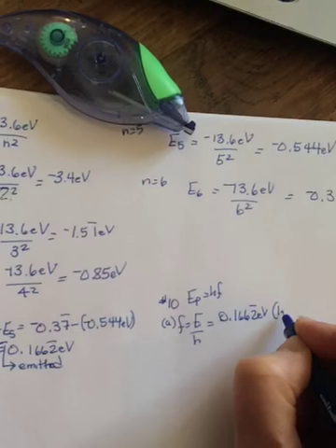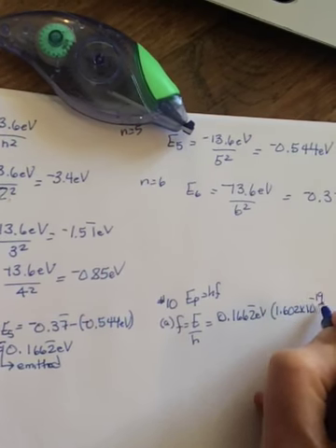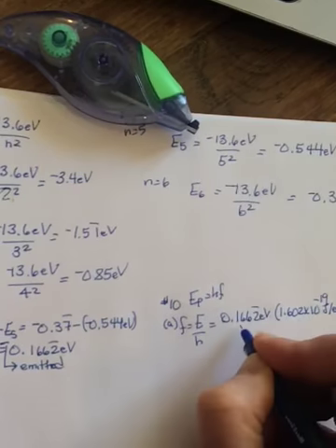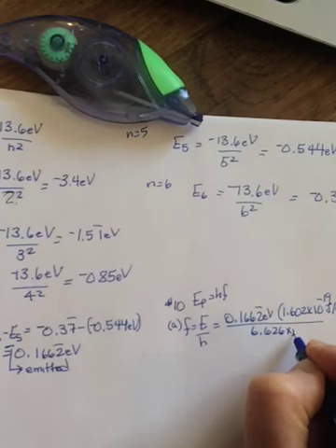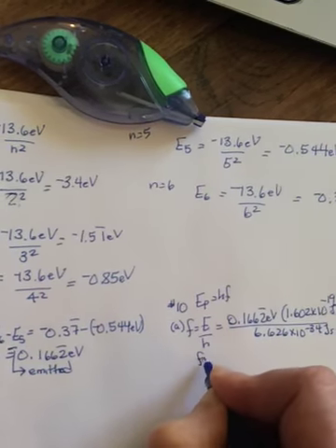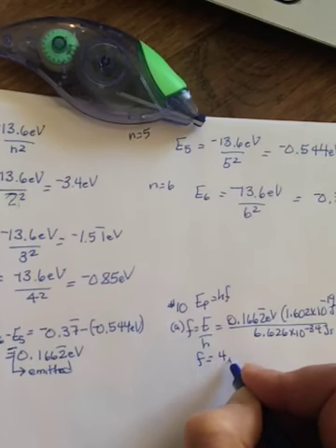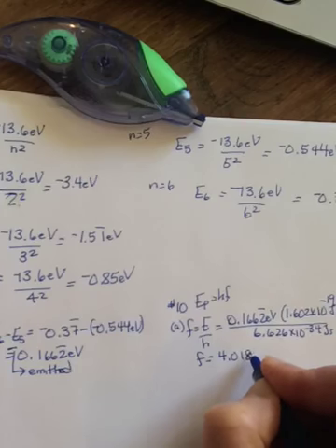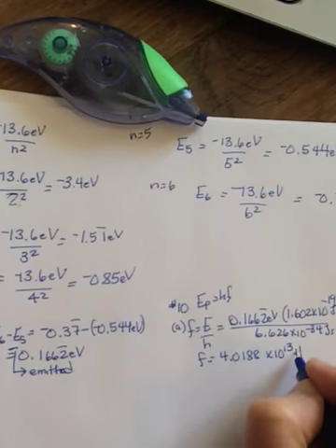You have to change it to joules, so 1.602 times 10 to the negative 19 joules per electron volt, divided by Planck's constant, 6.626 times 10 to the negative 34 joule seconds. And you're going to get your frequency, which for 10A is 4.0188 times 10 to the 13th.